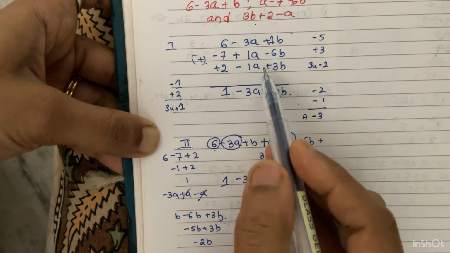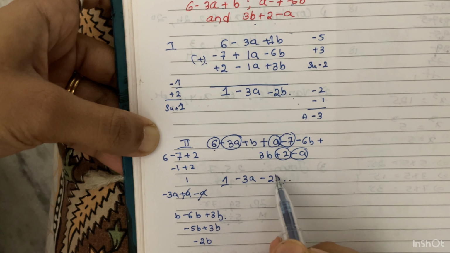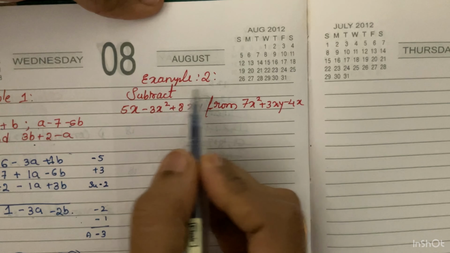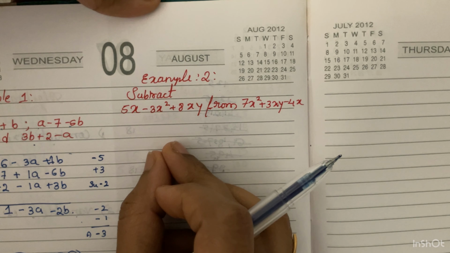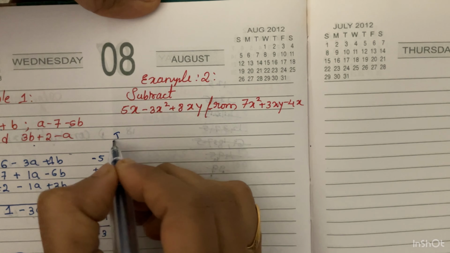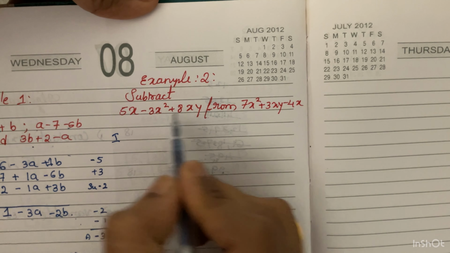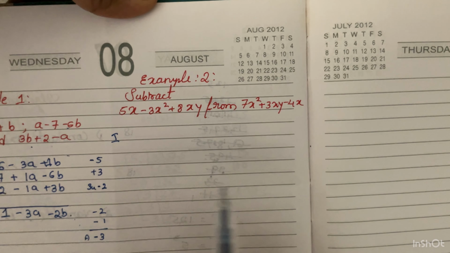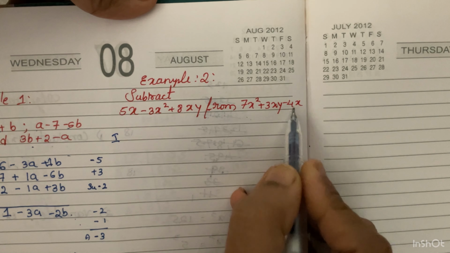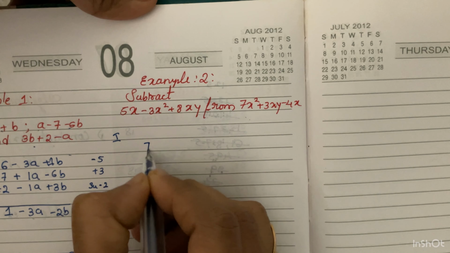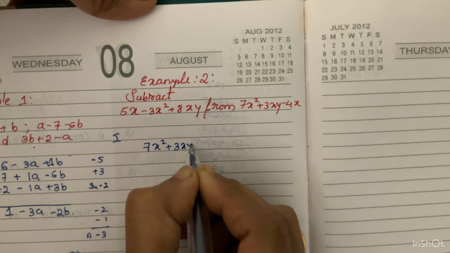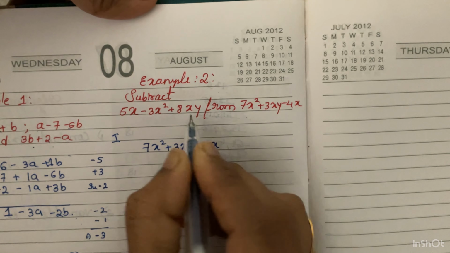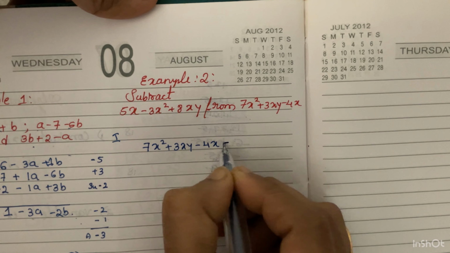So either you can go with this method, or we can go with this method here. Okay. Example 2, subtract. Again in this question also I am going to teach you 2 methods. The first method: this polynomial we are supposed to subtract from this polynomial. In that case I need to write this polynomial first. So I'll have 7x square plus 3xy minus 4x. Yes, we need to subtract, so we have to put the negative sign here.